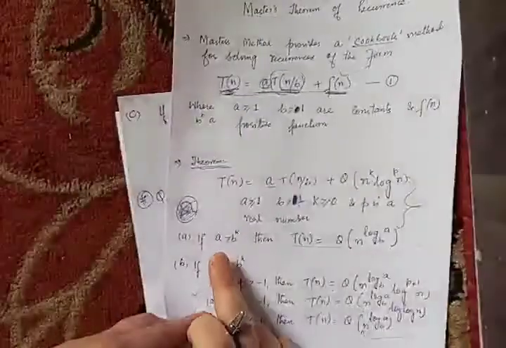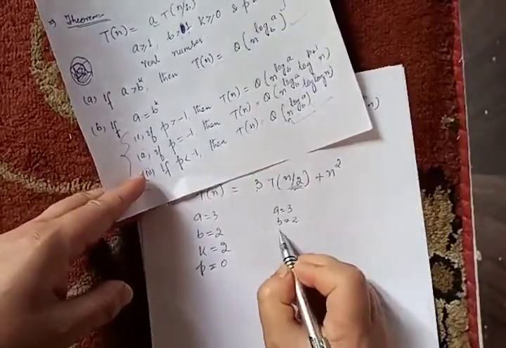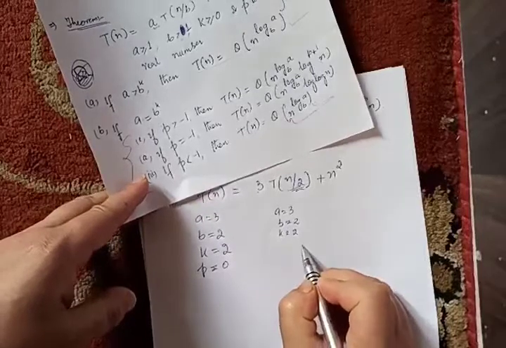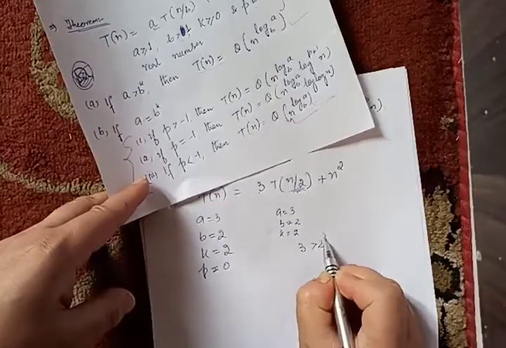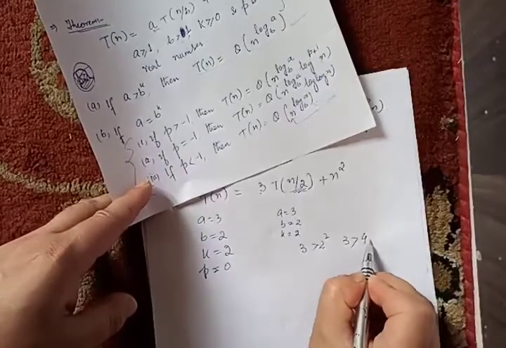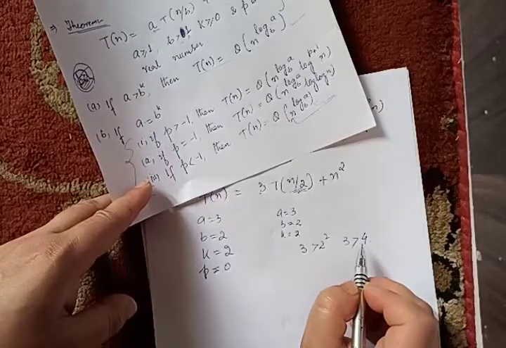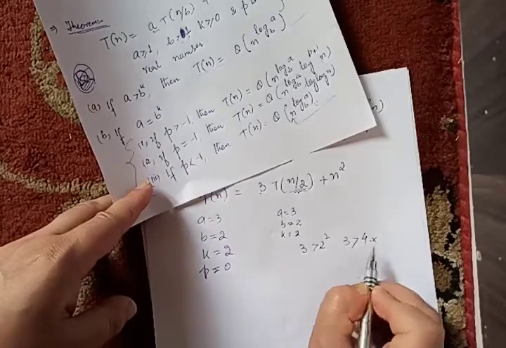The first condition is if a is greater than b raised to the power k. a is equal to 3, b is equal to 2 and k is equal to 2. So is 3 greater than 2 raised to the power 2? 2 to the power 2 is 4. So 3 is not greater than 4.